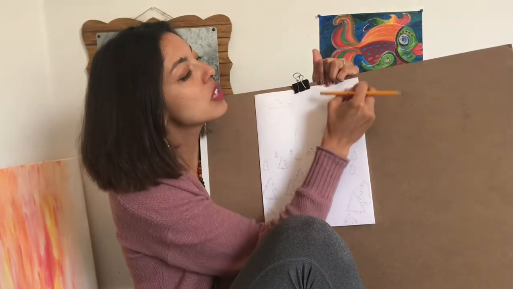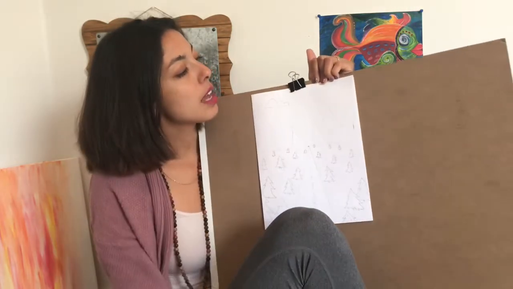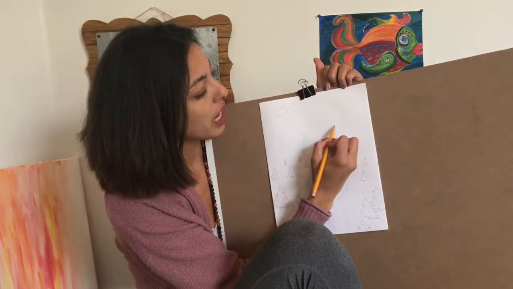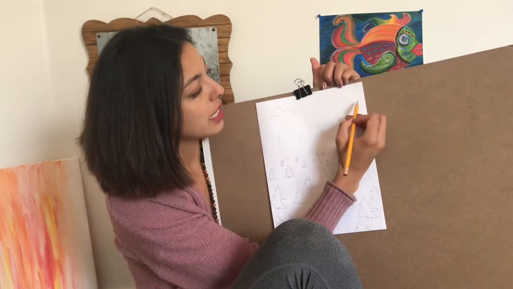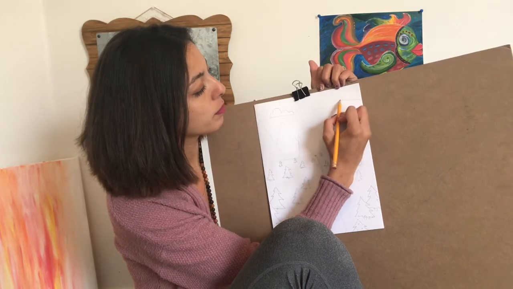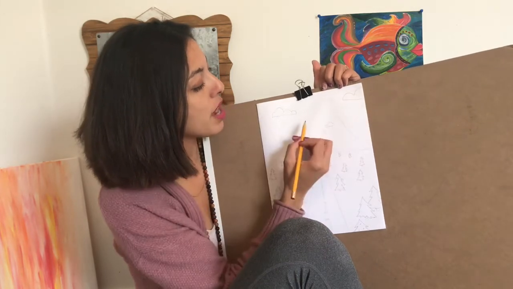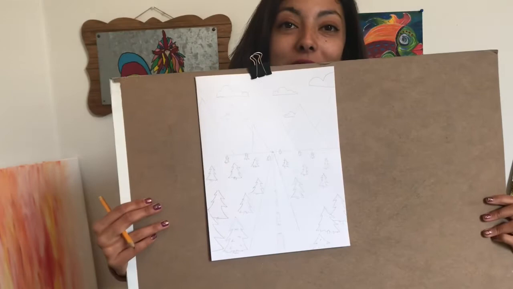And again, you're gonna do the same thing and make them different sizes. So you're gonna have some that are smaller and some that are bigger, but not too many. All right, so now I think I'm ready to add some color.